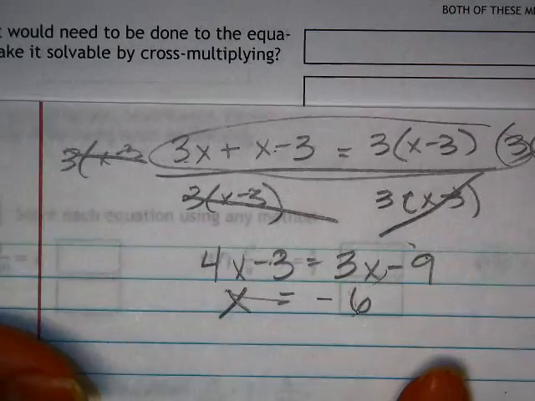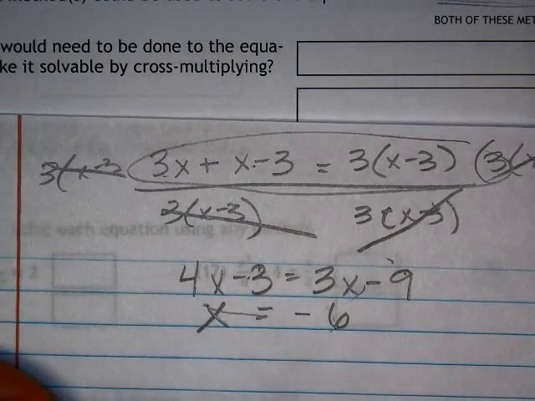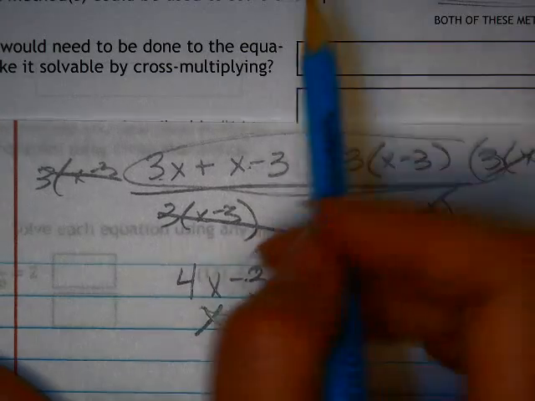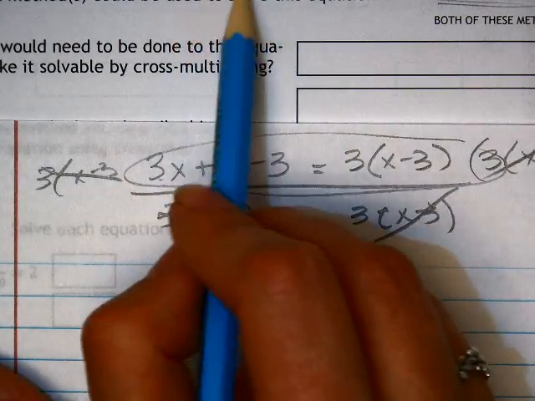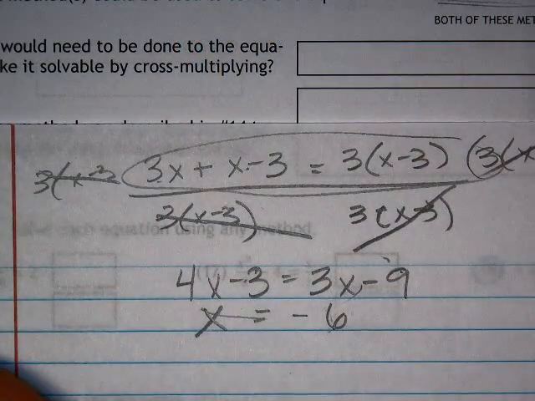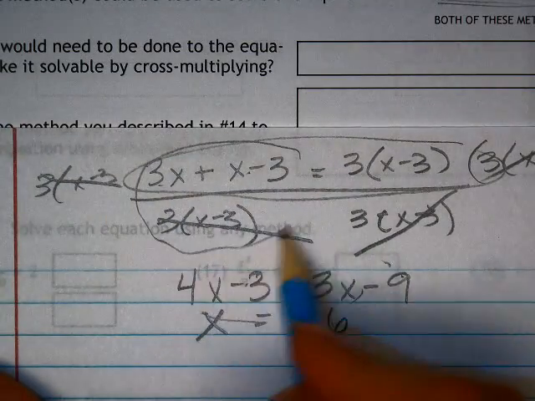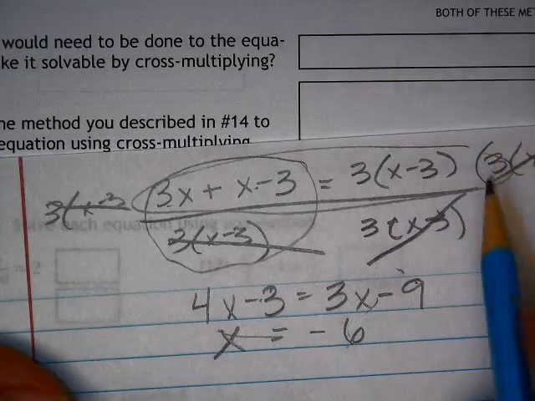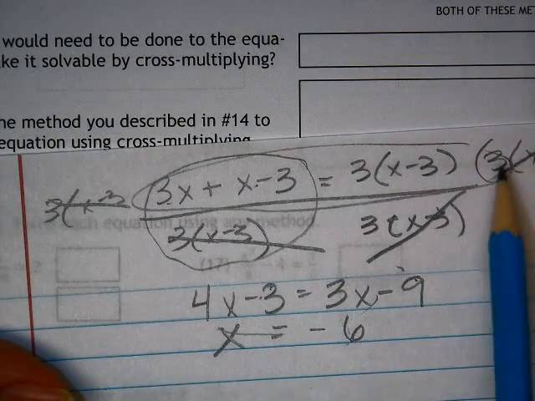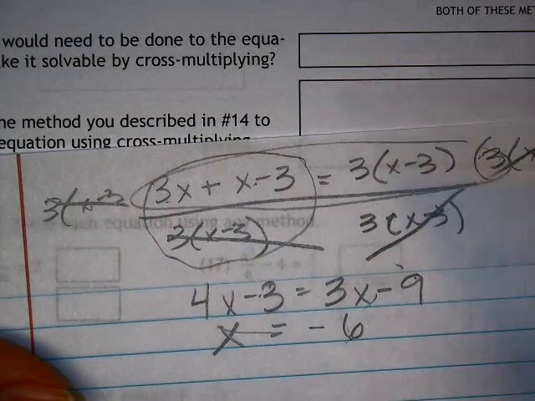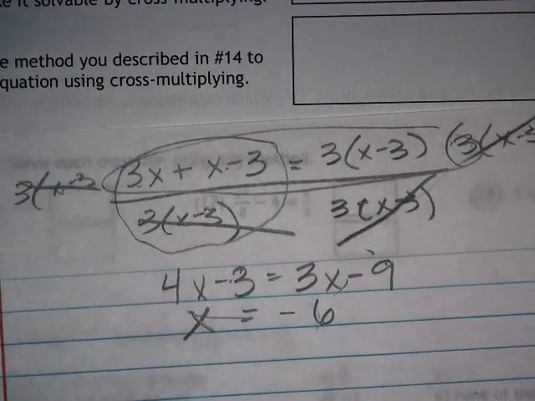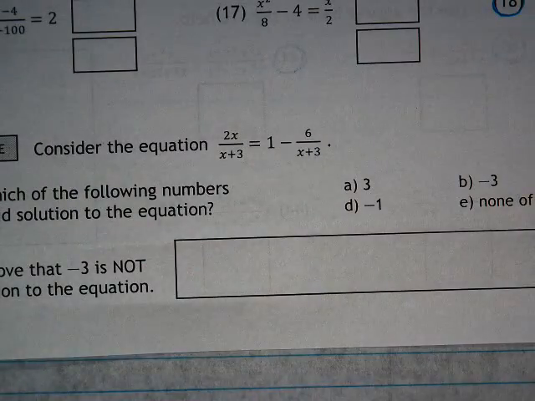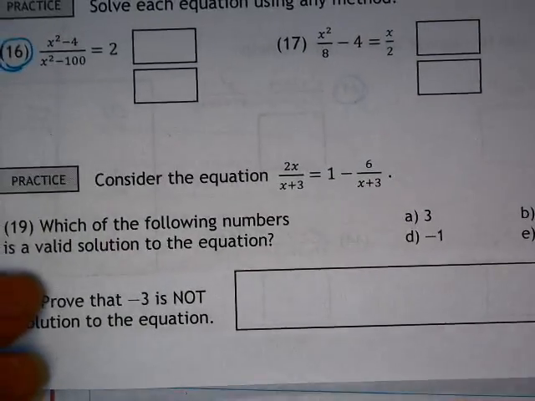So for 14, it asks, what would you have needed to do to make it solvable by cross multiply? And that is that we would have needed to go ahead and add them together first, which is essentially what we did right here. But even still, cross multiply, ick. I'd rather go ahead and just multiply both sides by that to cancel them out. Okay, so let's move on to 16.